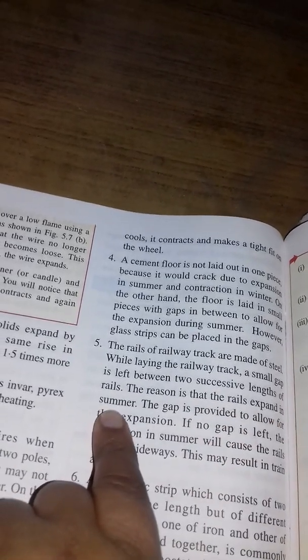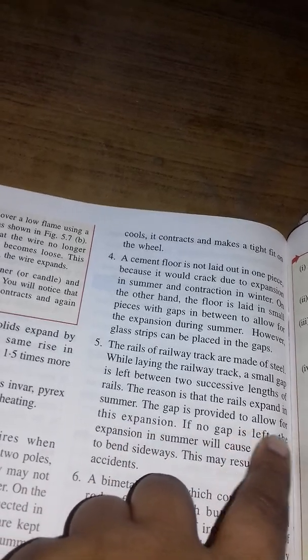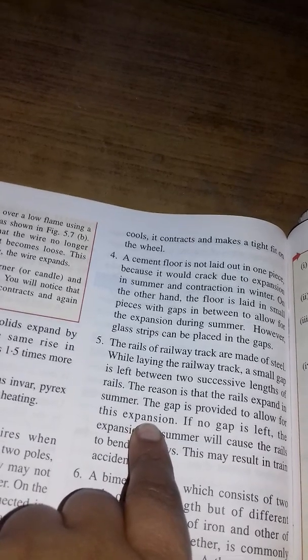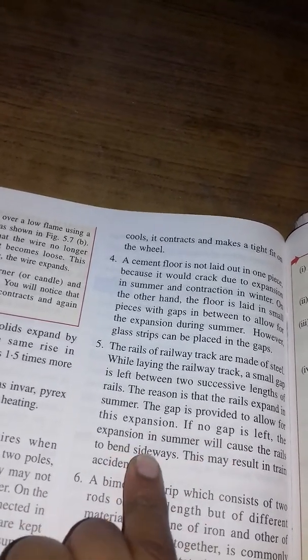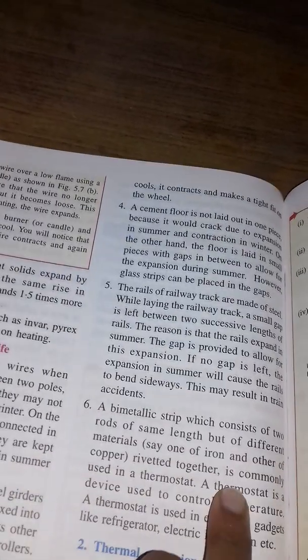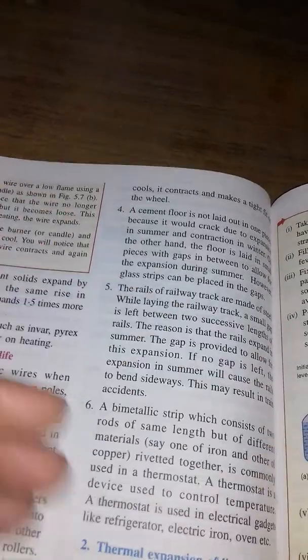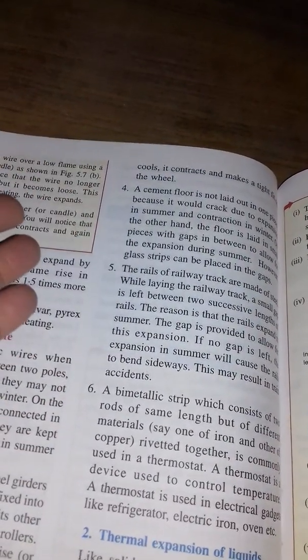It is made up of steel, so it expands in summer and the gap is provided to allow for this expansion. So we put some gap there to allow the expansion, and if no gap is left, the expansion will cause the rails to bend sideways and it will take it to an accident also.